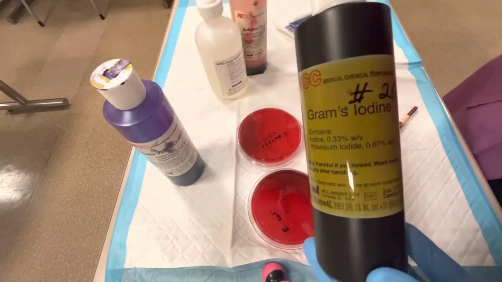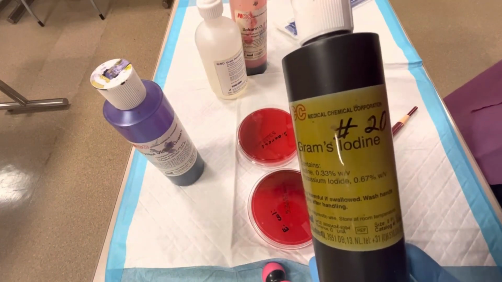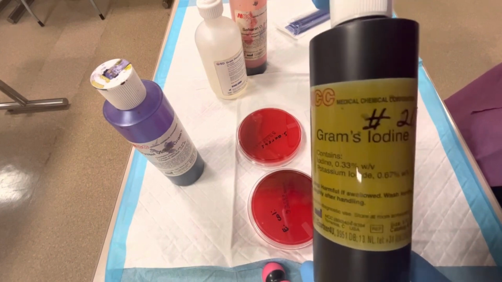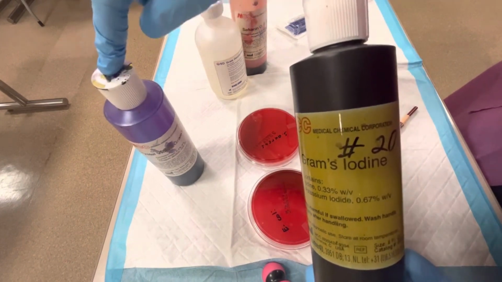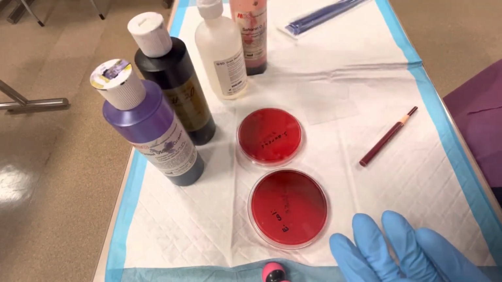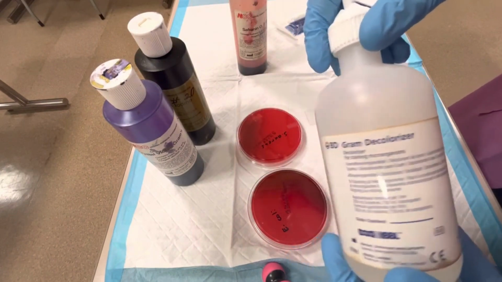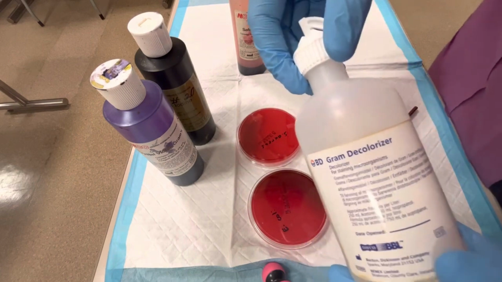Then we have gram's iodine. This is added to the sample, and it goes into the bacteria and forms crystals with that crystal violet stain. Okay, then we have gram's decolorizer. This is usually a type of alcohol.